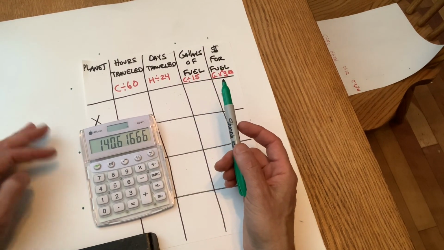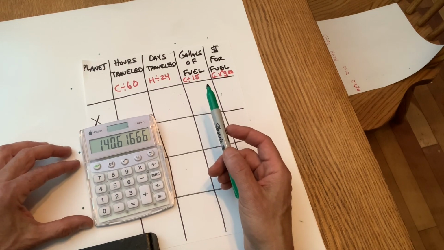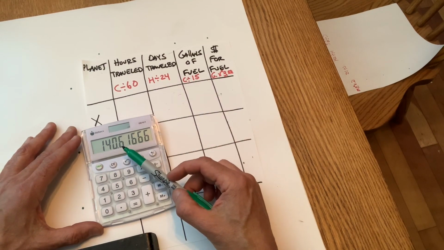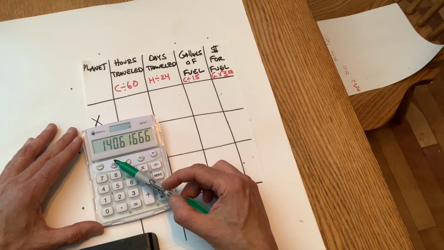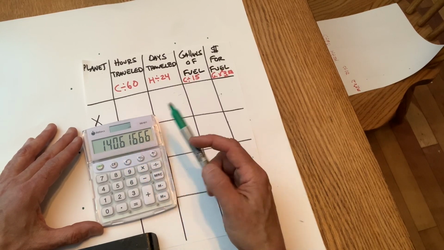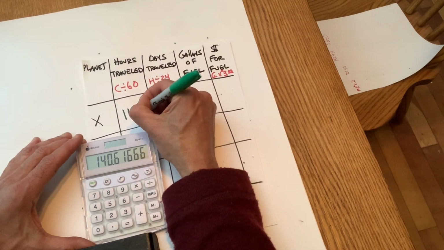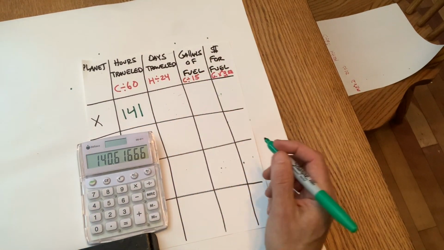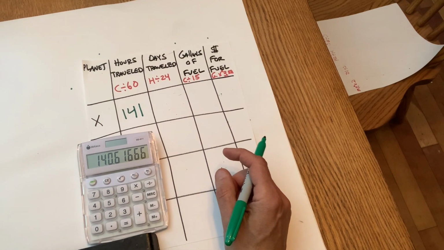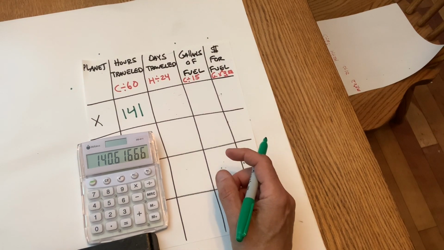Remember, 5 above, give it a shove. We talked all about that, round to the nearest whole number. So on your calculator, it should say 140.6. And we're going to bump that to 141. So it would take 141 hours to travel around planet X. Well, that doesn't really tell us much.